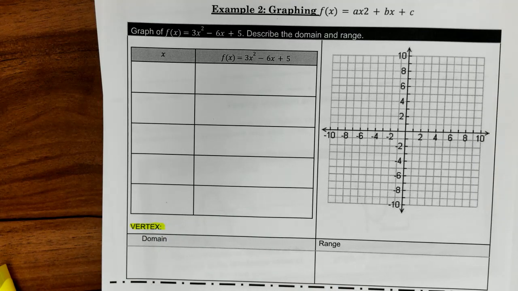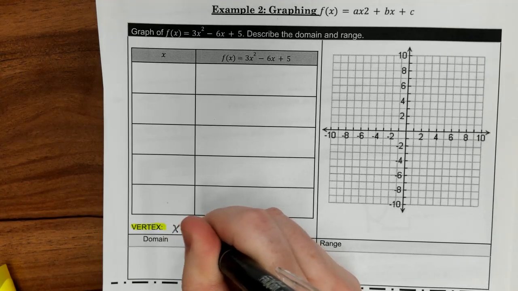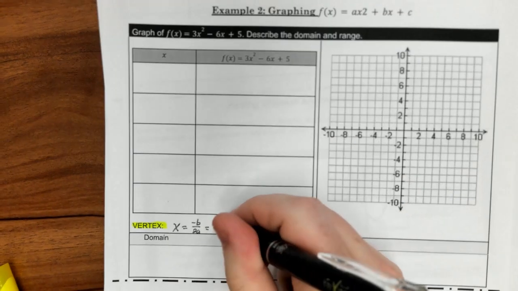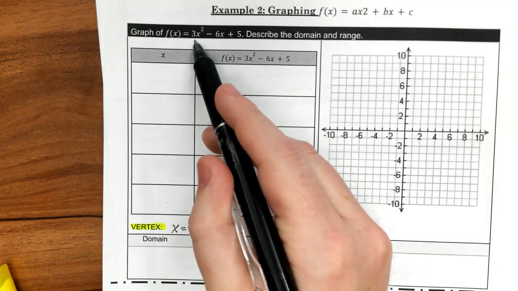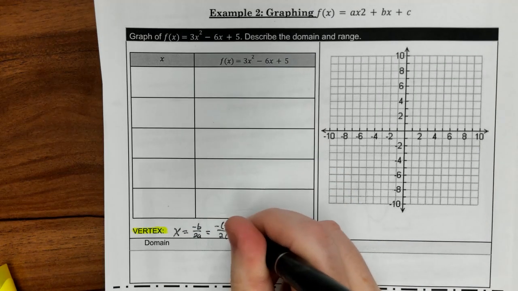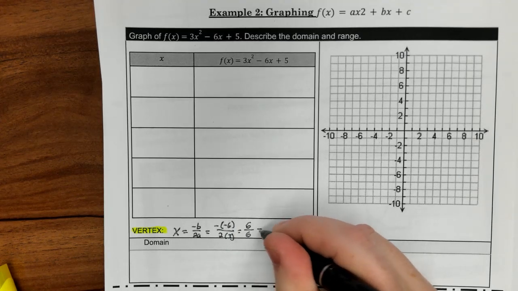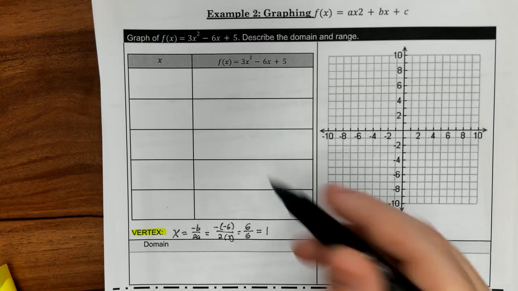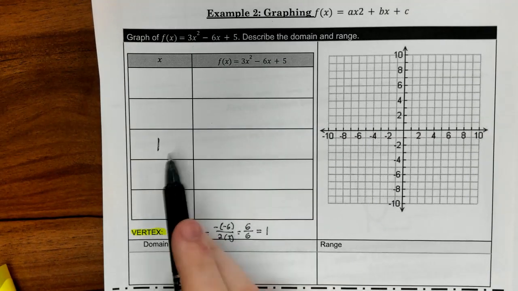Let's see how we do that. We have a formula for the vertex. x equals -b over 2a. In this problem, our b value is -6, so it's -6 divided by 2 times, well, 3 is our a value, so that'd be 2 times 3. -6 over 6. 2 times 3 is also 6. The x value of our vertex ended up being 1, actually. So we should plug in 1 as the middle of our table, not 0.